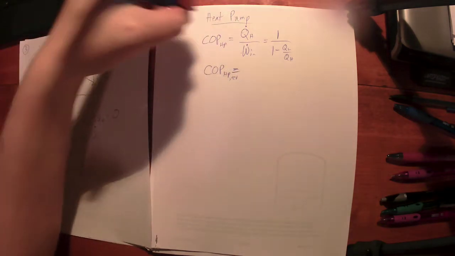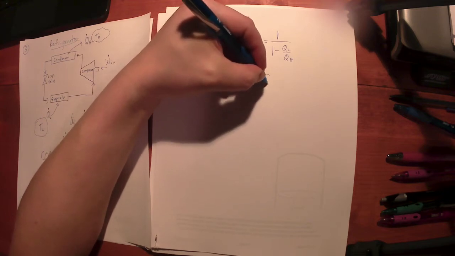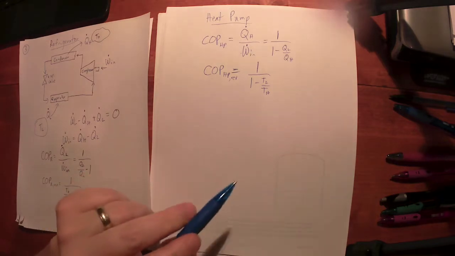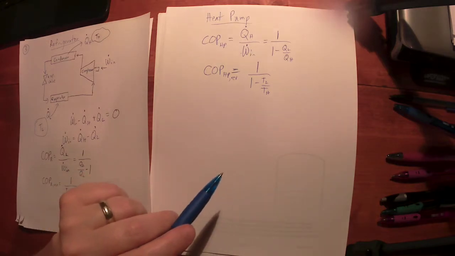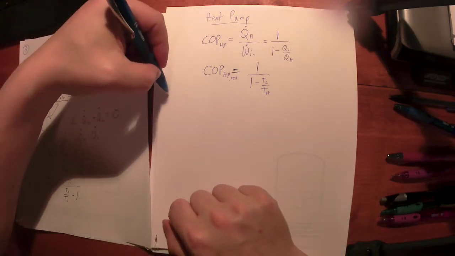Coefficient of performance for a heat pump, if it's reversible, again, just substitute in the ratio of absolute temperatures for the ratio of heat transfers. Okay? Alright, that in a nutshell is chapter 6.